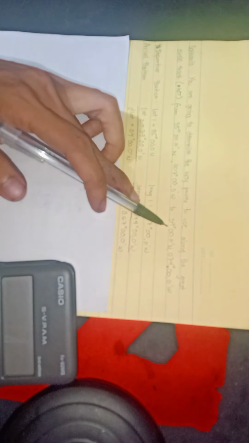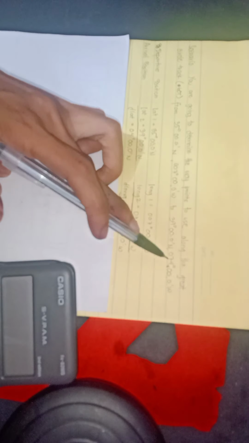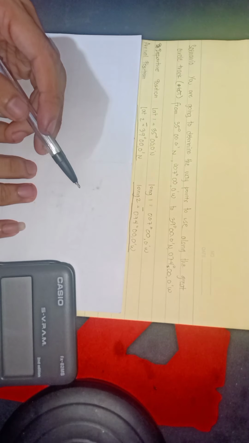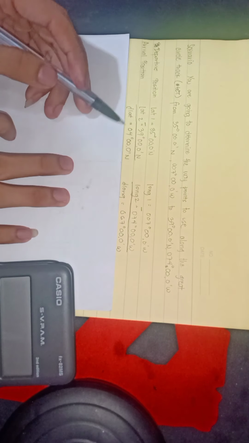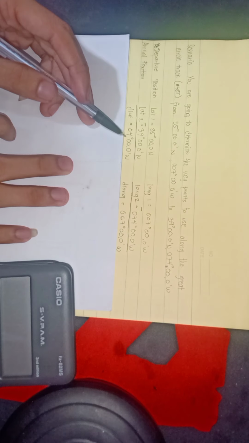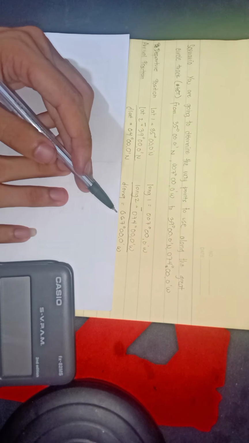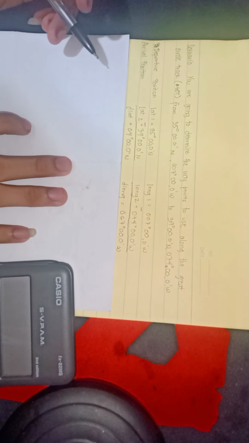So the first step we are going to do is list the departure position, which is latitude 35 degrees north and longitude 7 degrees west. And the arrival position is latitude 2, which is 39 degrees north, and longitude 2, which is 74 degrees west. In this situation, the same name is negative and the different name is positive. So the D-lat is 4 degrees north and the D-long is 67 degrees west.